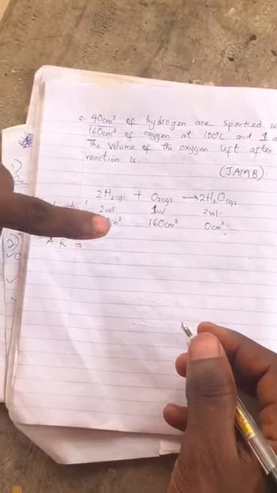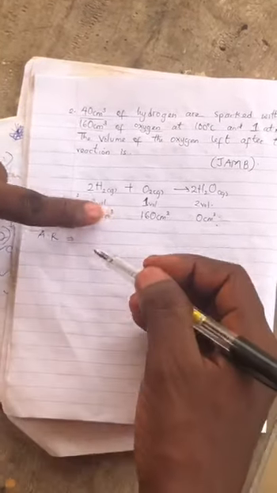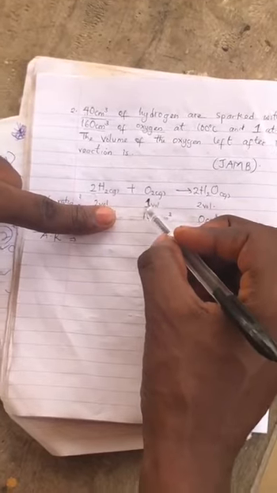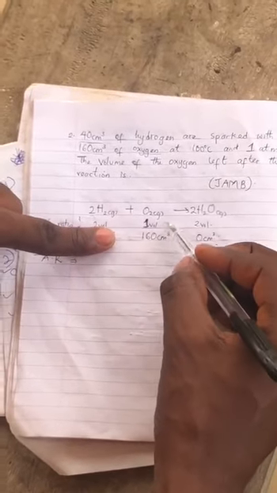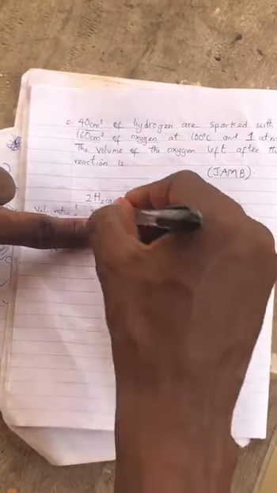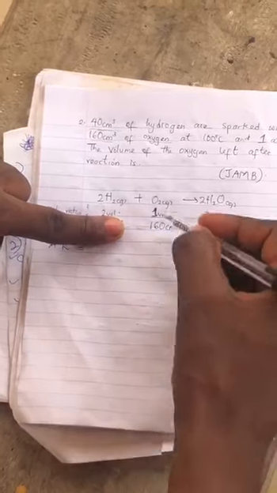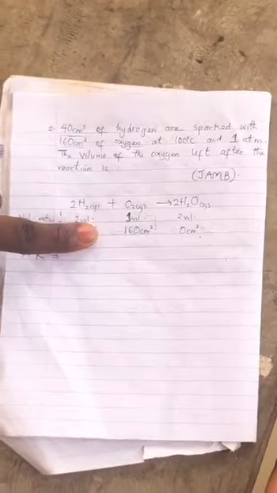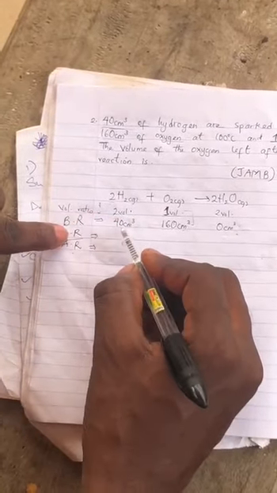First of all, cover one volume. Okay, I'm covering the volume of hydrogen, meaning I'm taking oxygen as a standard now, right? It means that one volume for oxygen is what? 160 centimeter cube. Is that not true? So 2 volume for hydrogen will be what? 320. Is that not true? If 1 is to 160, 2 is to what? 320. Is that not true? But what they give you for hydrogen, is it up to 320? No. So it means the reaction cannot work that way.